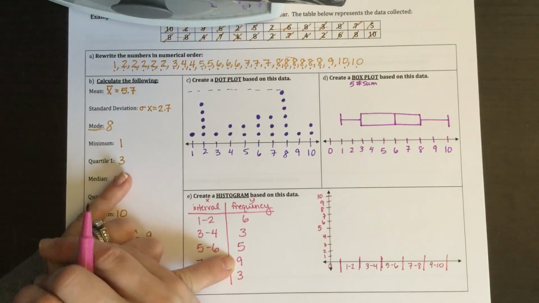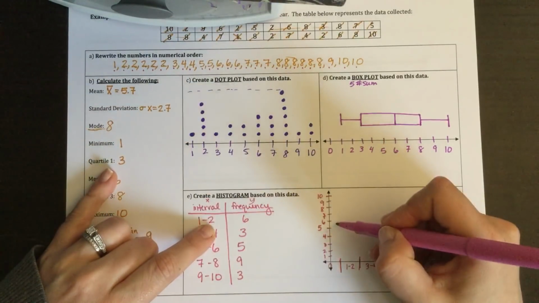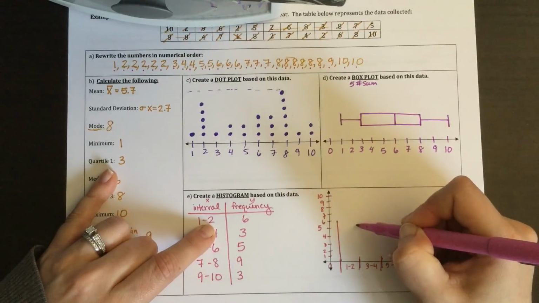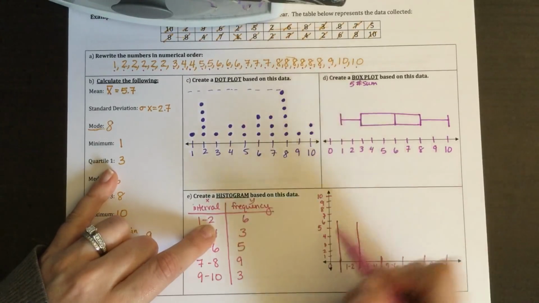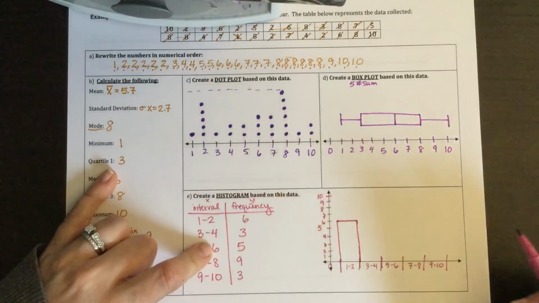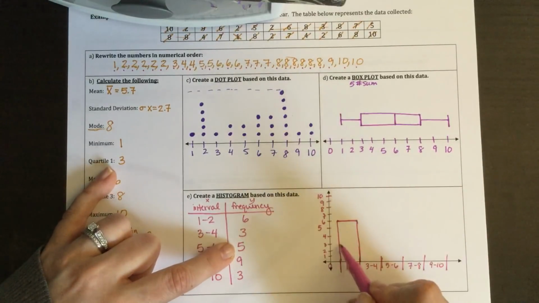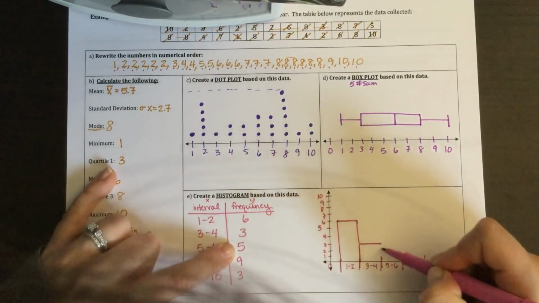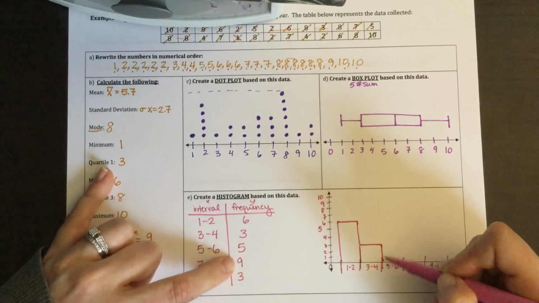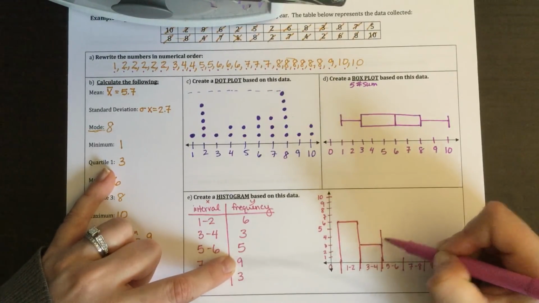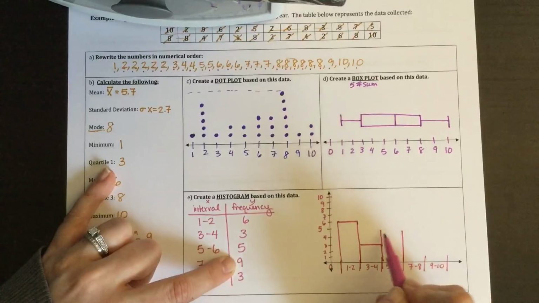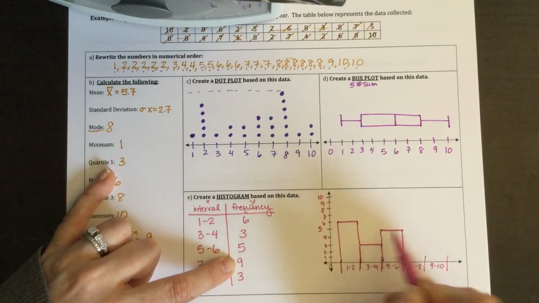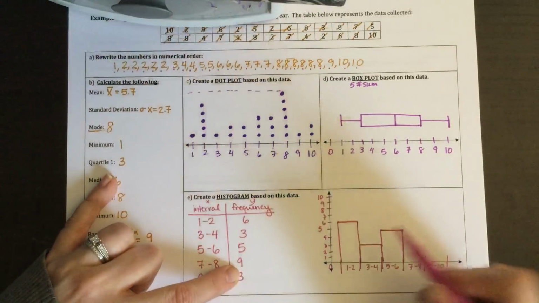And now we're just going to make our bars. So 1 to 2 should go all the way up to 6. 3 to 4 goes up to 3. 5 to 6, there's 5 of them, so that's going to go all the way up to 5 here. We could use a ruler if we wanted to, but that's all right.